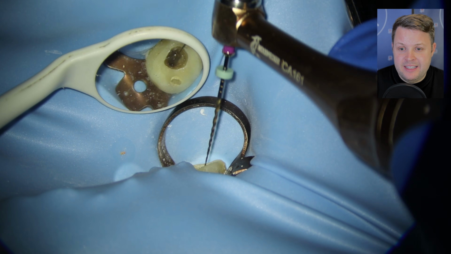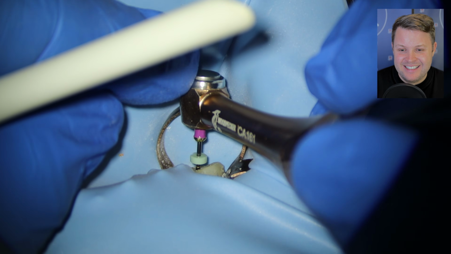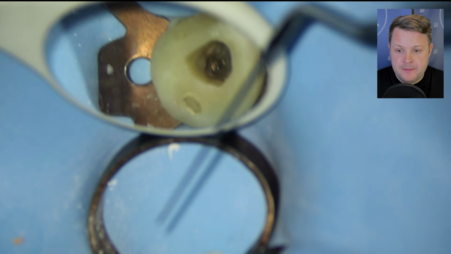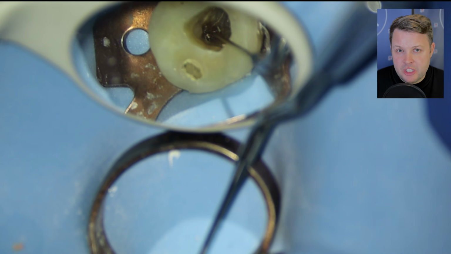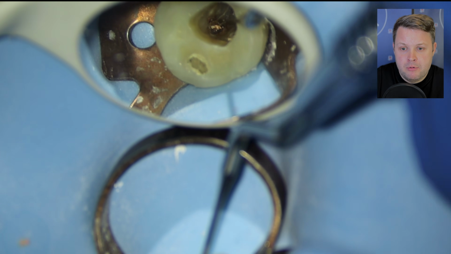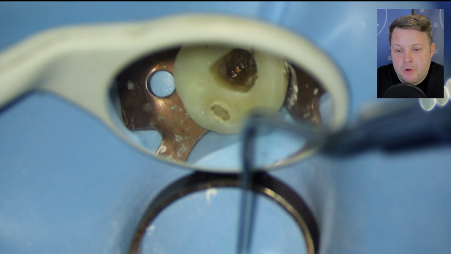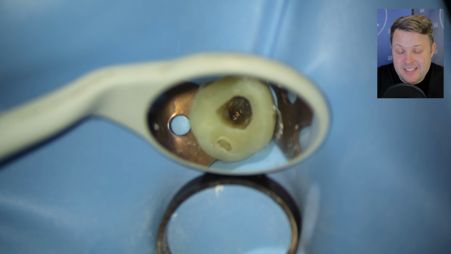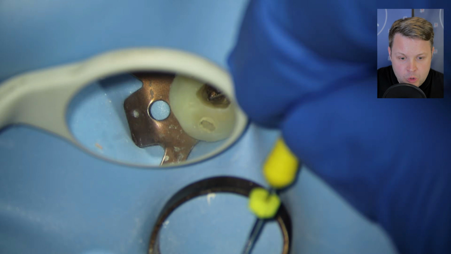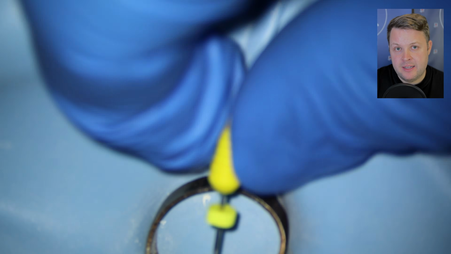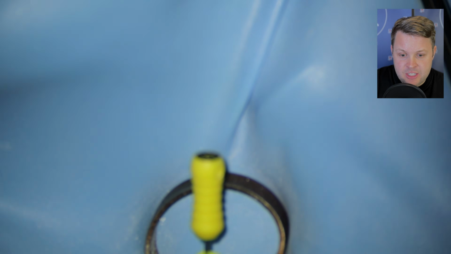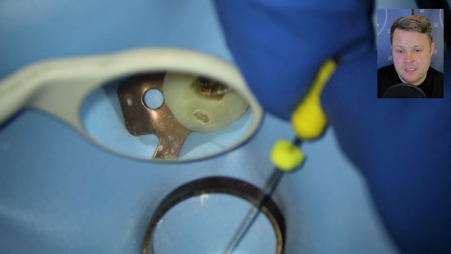In desperation, I'm using this size 10 glide path file just to see if I can negotiate. Sometimes it does slip past, but it's just not negotiating to 0 at all. I'm going to use this really long probe. I don't know what this probe is called, but it's like a DG endodontic probe. I'm slowly trying to pick the GP away from the wall using a succession of hand files, Hedstrom files, some C+ files, and I just cannot seem to get past a certain point.